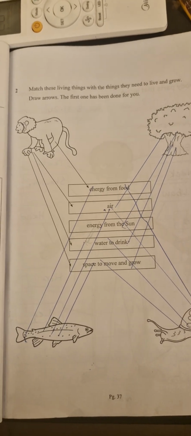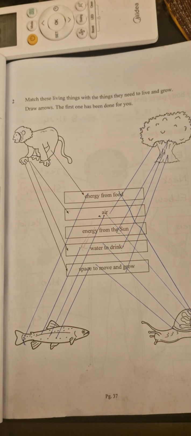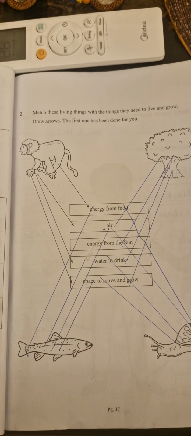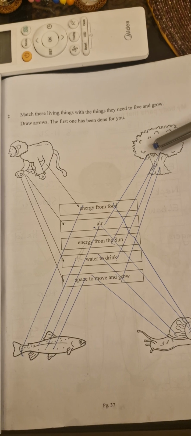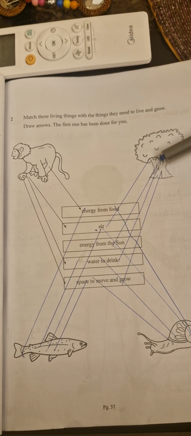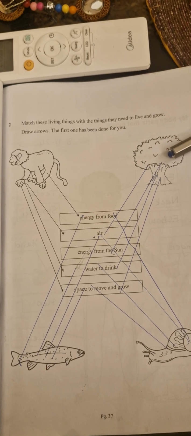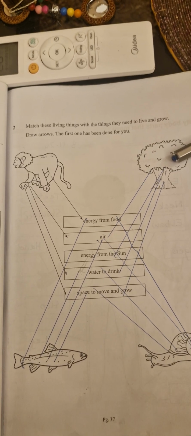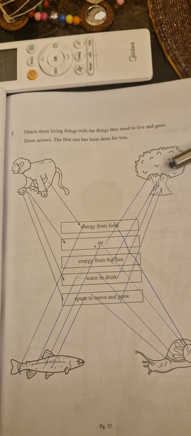So let's start with some other things which are also included in the study of living things. Look at page number 37 of your skill book. Students, here we have 4 living things. One is tree. Plants are living things, as I told you. They grow and they attain height. This is a kind of movement in them. We call it phototropism. You will study about it in later classes, that plants show movement in the direction of light, which is called phototropism.